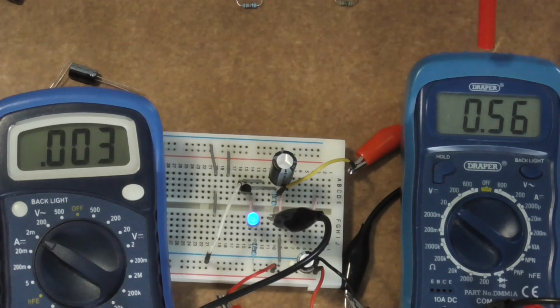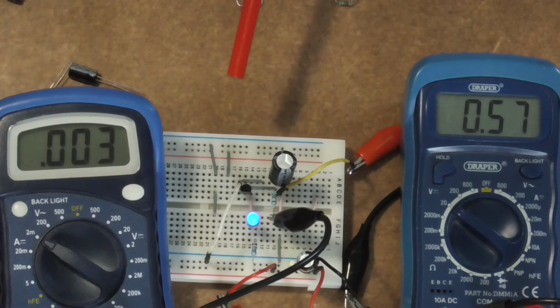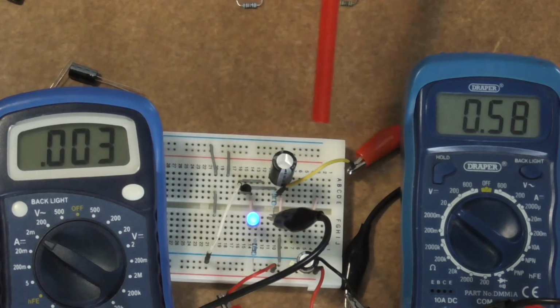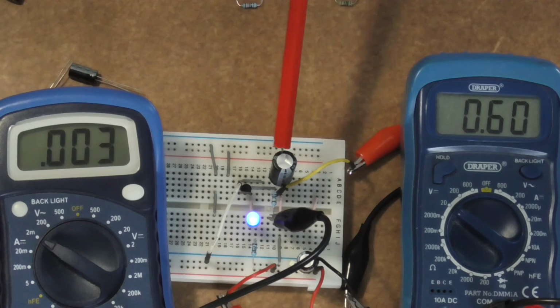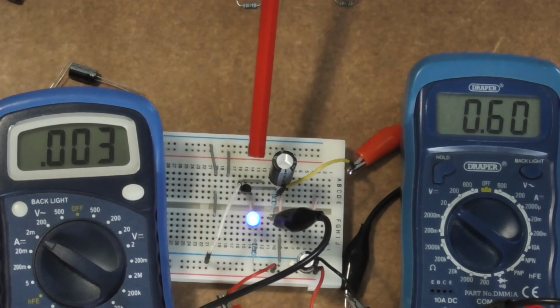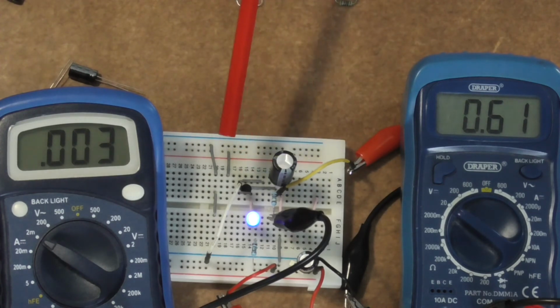As that is very slowly rising, I'm getting more current, well, the same current but more voltage. It's allowing that current to be amplified in that circuit now as that capacitor holds its voltage charge. There you go, it's definitely on now.